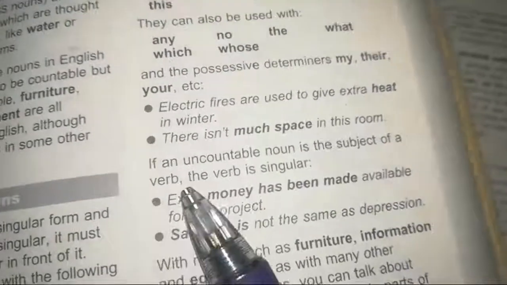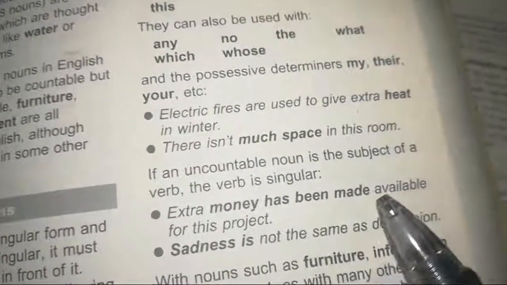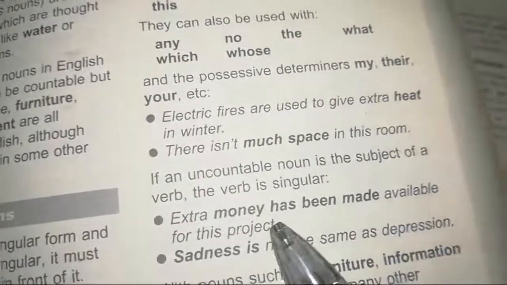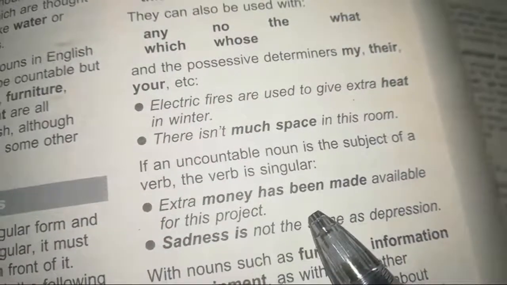For example, extra money has been made available for this project. Sadness is not the same as depression.